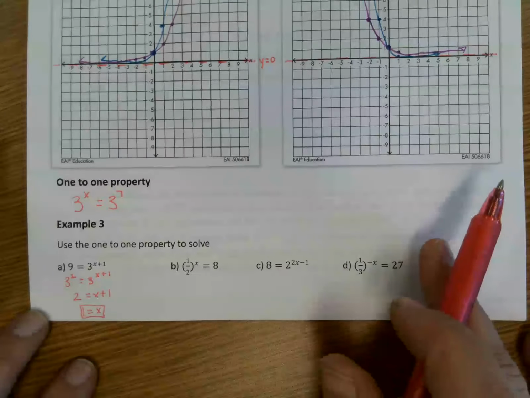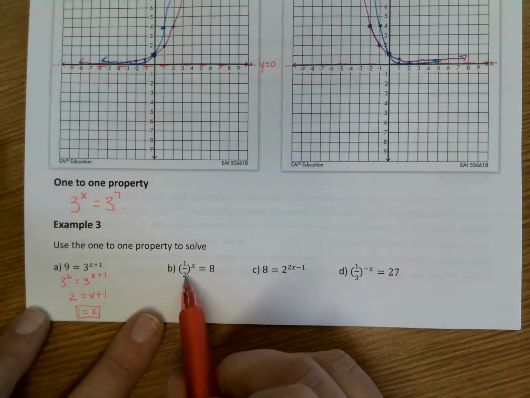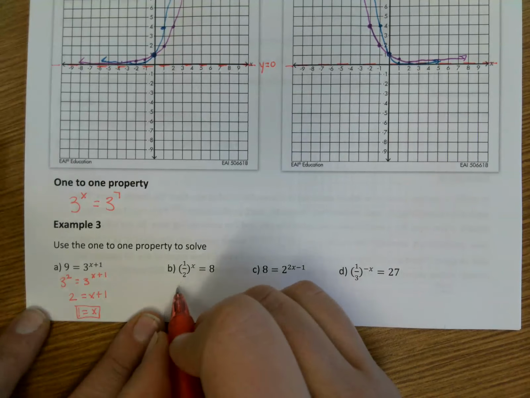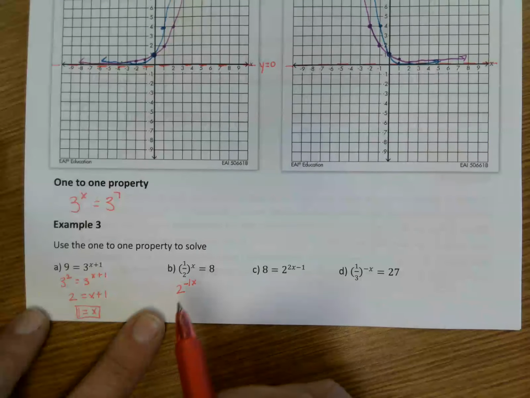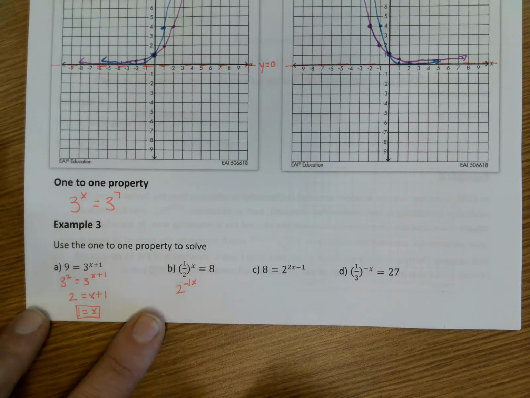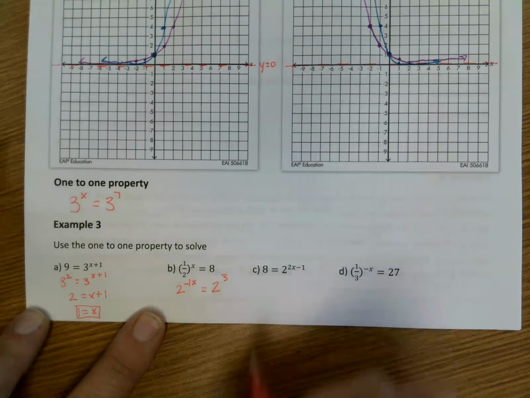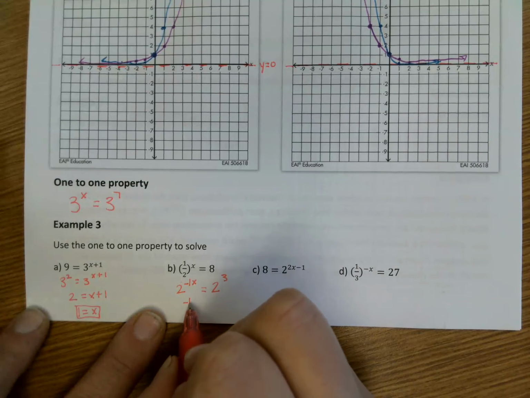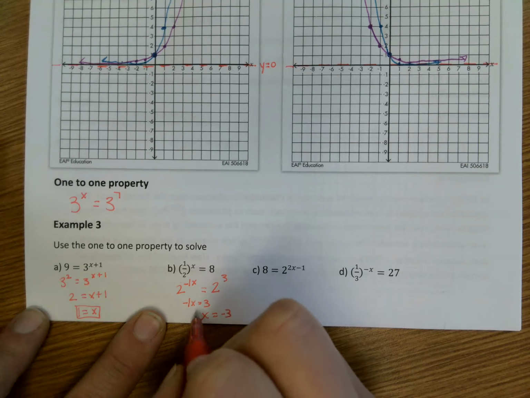Same type of thing here. I want to rewrite this. In this case, my base is going to be 2. I can rewrite this because 1/2 is the same thing as 2 to the -1, and I still have that x there. If I rewrite 8, that is 2 to the 3rd. So now I have -1 times x is equal to 3, so x would be equal to -3.